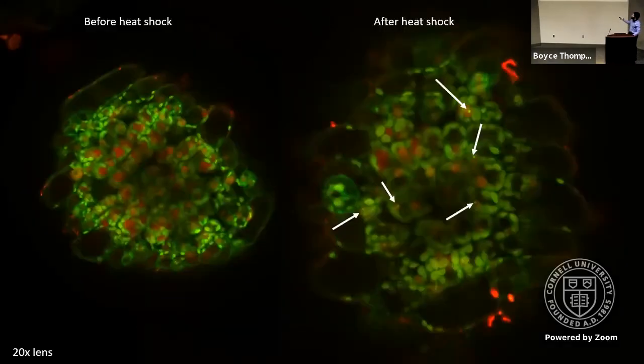To give another idea, this is taken under a 20x lens, so it's a little bit harder to see, but this is the floral meristem before heat shock, and this is the floral meristem after heat shock. You'll notice transcriptional dots appearing. Sometimes you'll see 2 per nucleus, indicating both chromosomes being transcribed simultaneously.